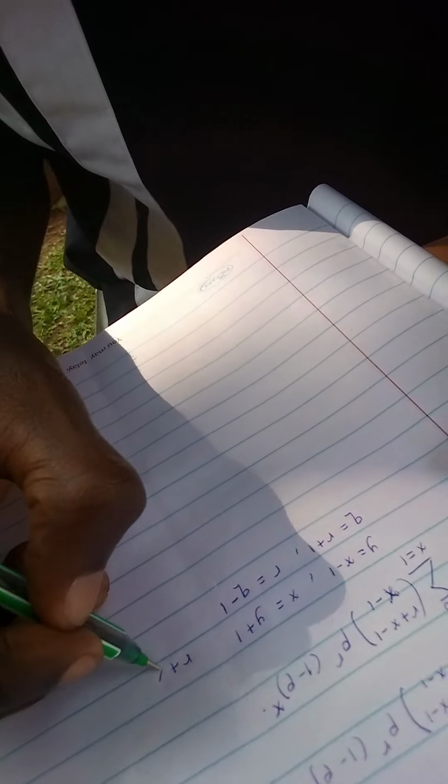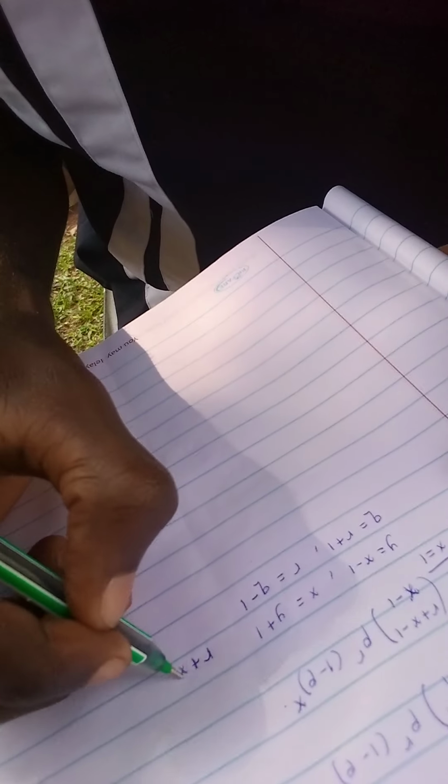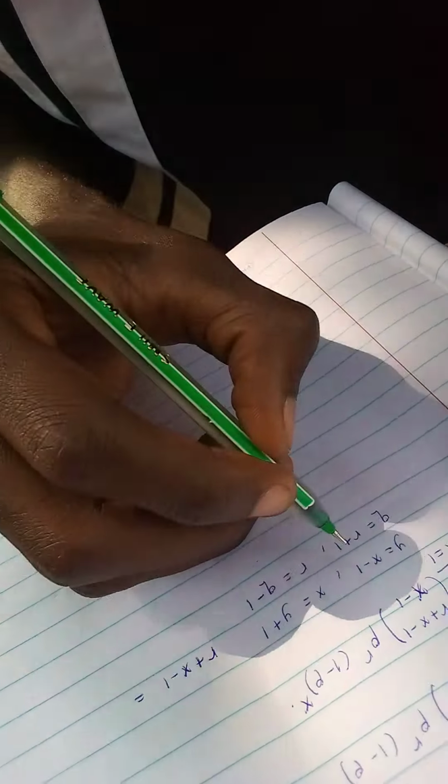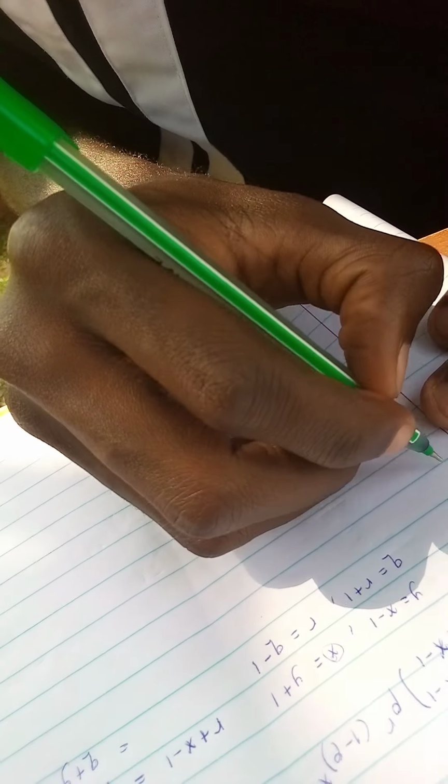So this term r plus x minus 1 will be my r, which is q minus 1, plus my x, which is y plus 1, minus 1. You see this is going away, so we stay with q plus y minus 1.